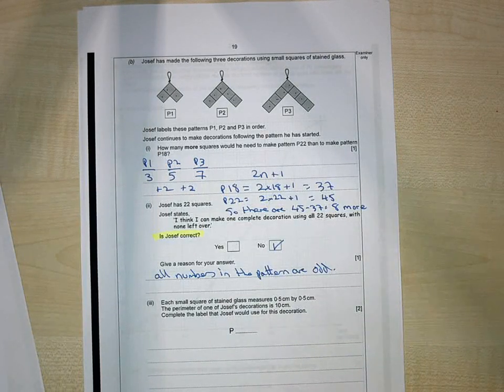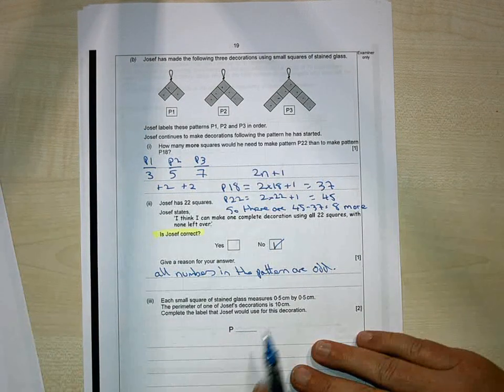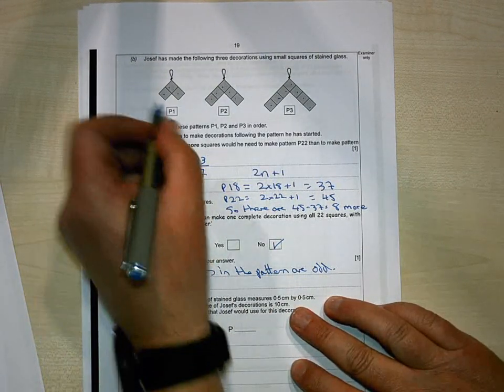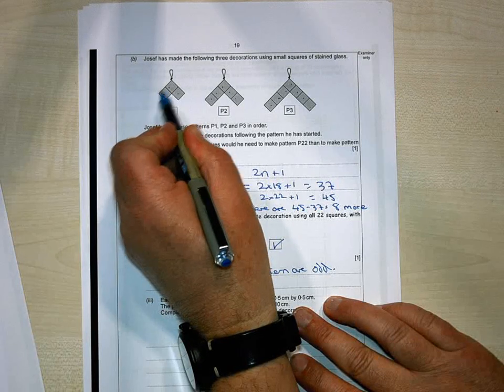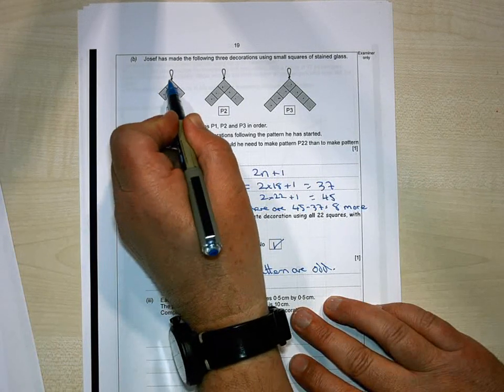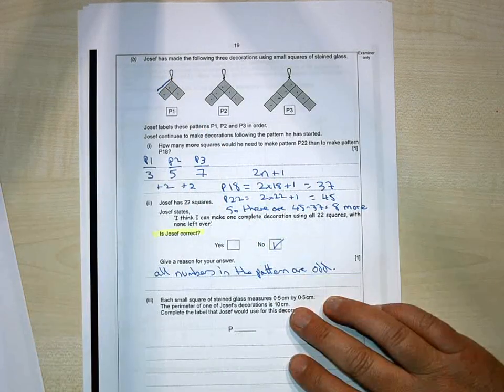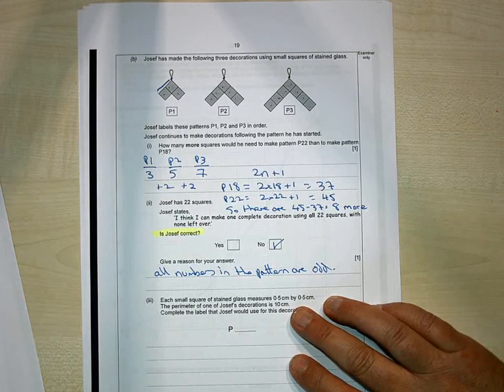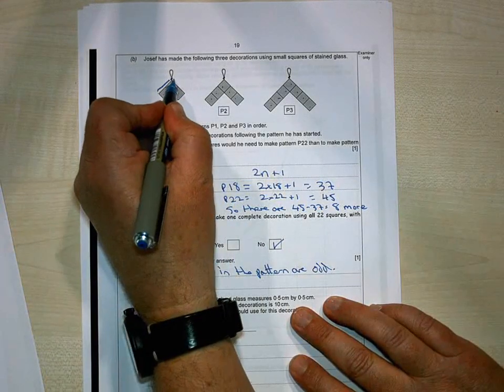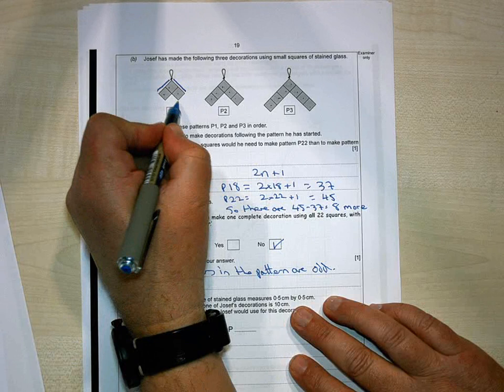And then the final little bit for question 9. Each small square of stained glass measures 1/2 centimetre by 1/2 centimetre. The perimeter of one of Joseph's decorations is 10. Complete the label that Joseph would use for this decoration. So again, we're looking for a pattern.